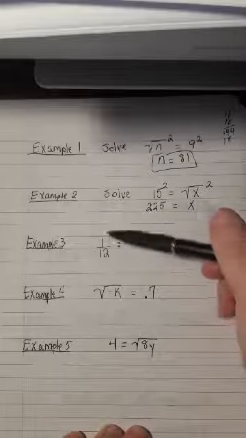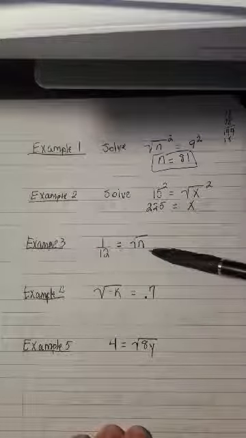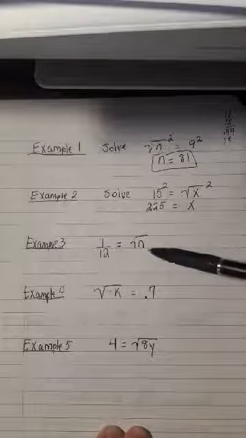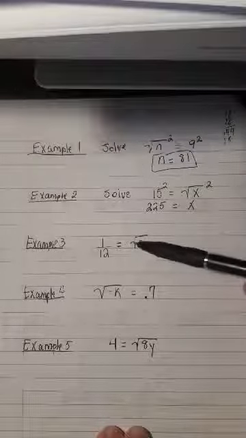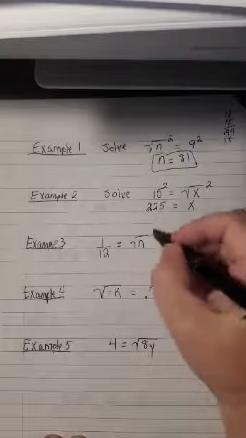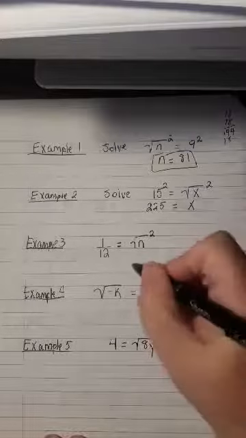We have 1/12 equals the square root of n. So we are ready to square both sides because there's no other number on the outside of the square root symbol. I'm going to square the right side to make my square root symbol disappear, and that leaves me with n.